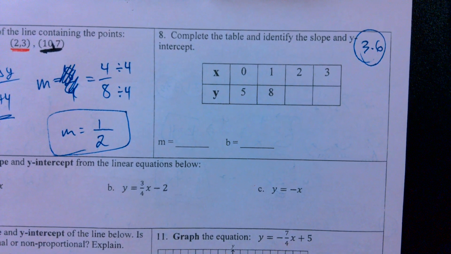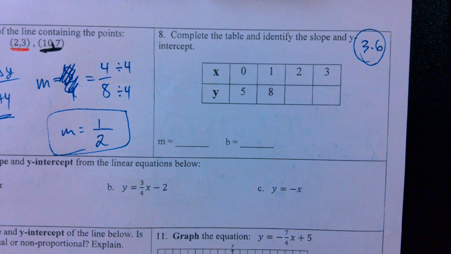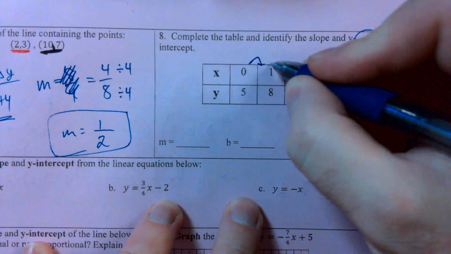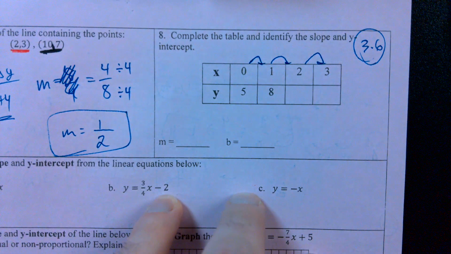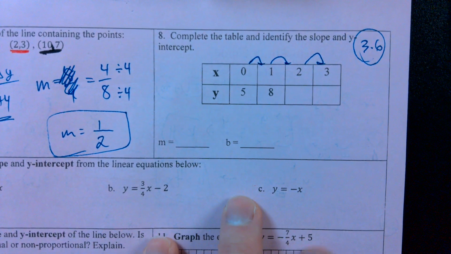Again, I see a table. What am I drawing? Arrows every time, right? But first you have to fill it in. To fill it in, we need to know what my change is, so we can follow the pattern.